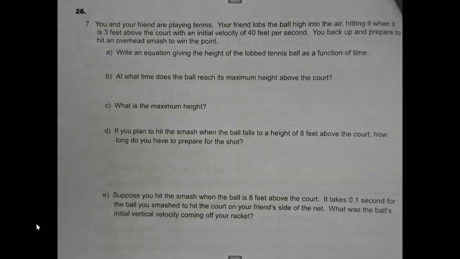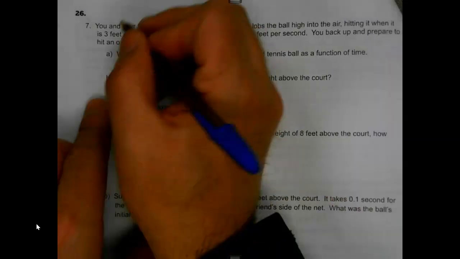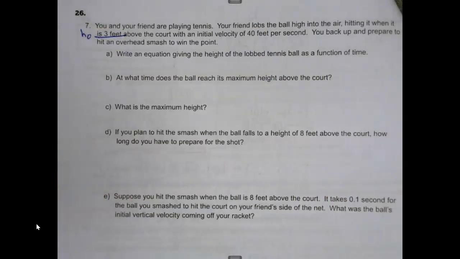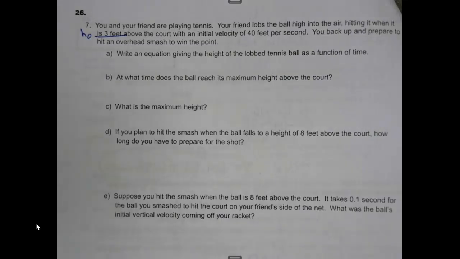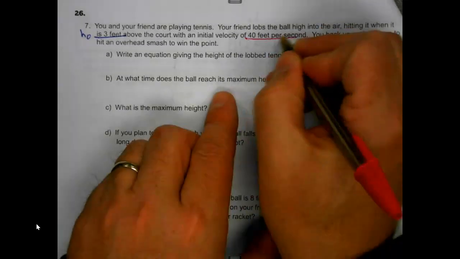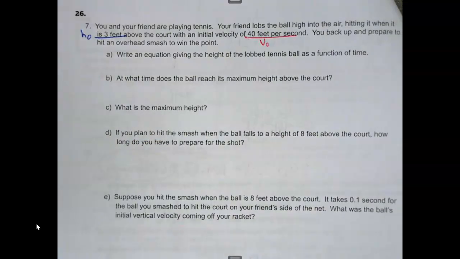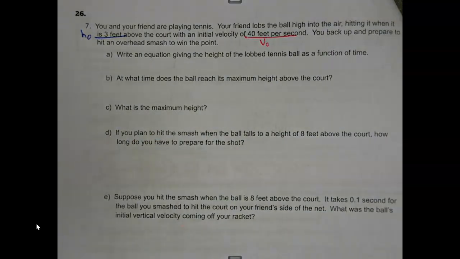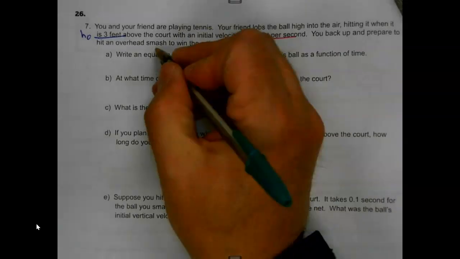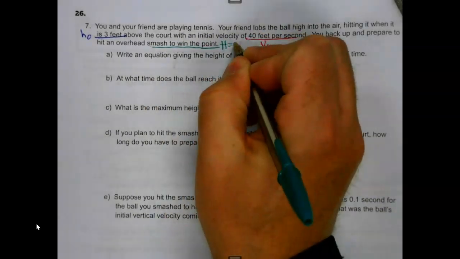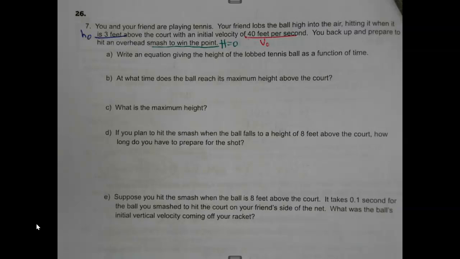You and your friend are playing tennis. Your friend lobs the ball high into the air, hitting it when it is 3 feet above the court. Okay, so there's our H sub O. With an initial velocity of 40 feet per second. 40 feet per second. V sub O. You back up and prepare to hit an overhead smash to win the point. To win the point, the ball has to hit the ground. So H is 0. So we got to put a little context in sometimes.